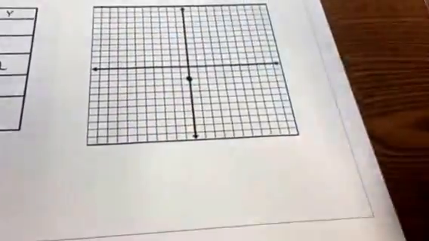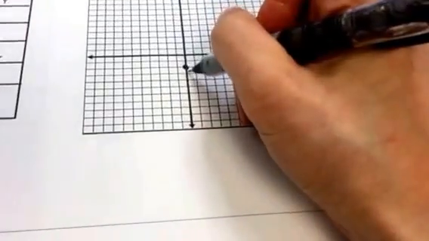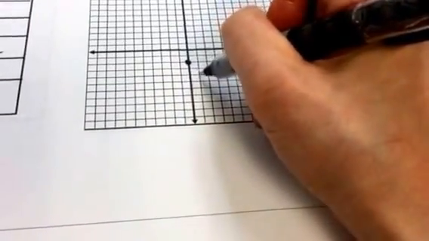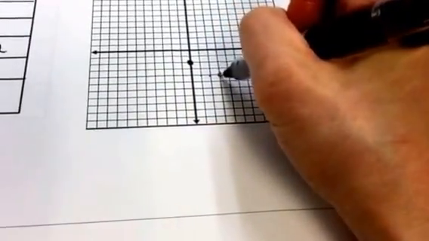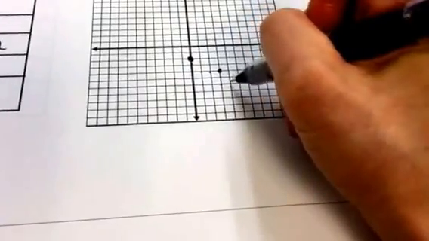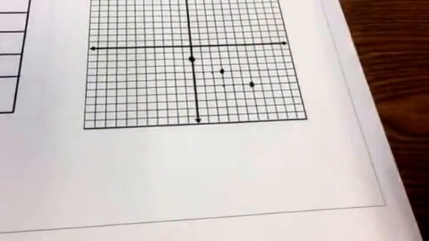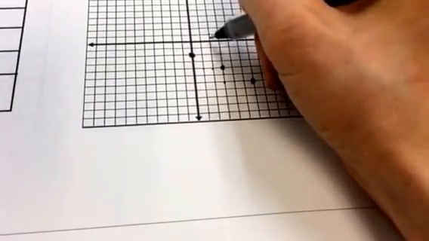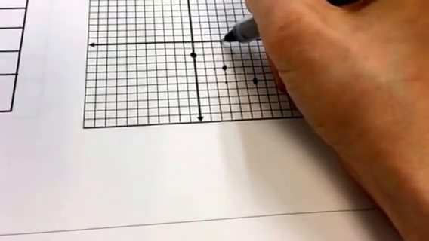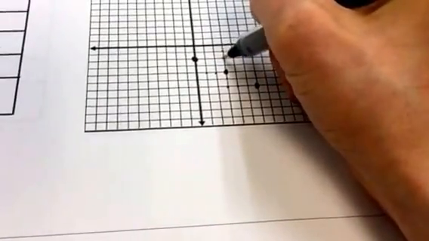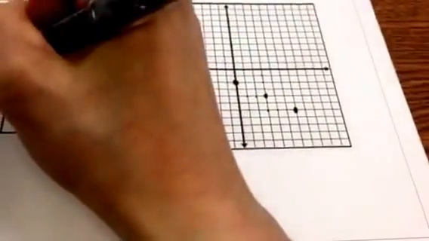Now, if it's down 2 and over 3, this is going to be a negative line, so it's going to be going that way. So I'm going to be counting down 2 and over 1, 2, 3. Down 2 and over 1, 2, 3. Okay, so what are the points that I came up with here? This is the point 1, 2, 3, and 1, 2, 3, 4. So this is the point (3, -4).